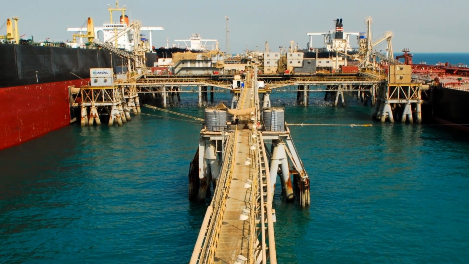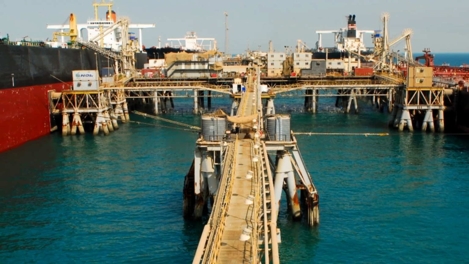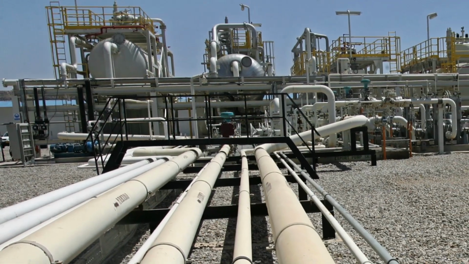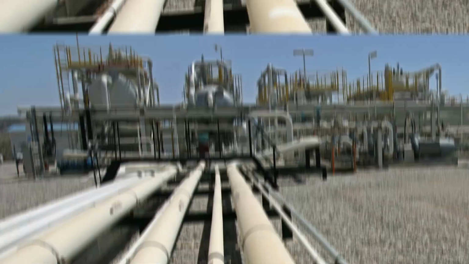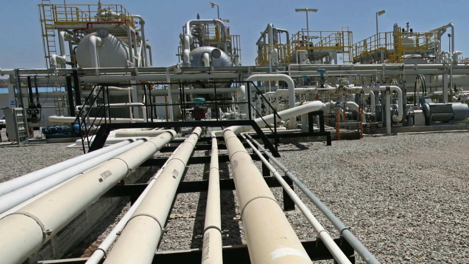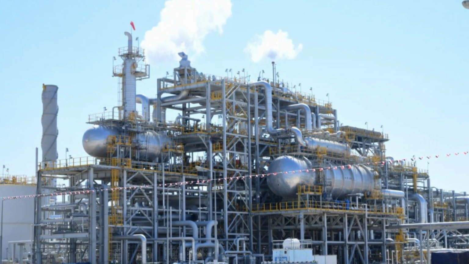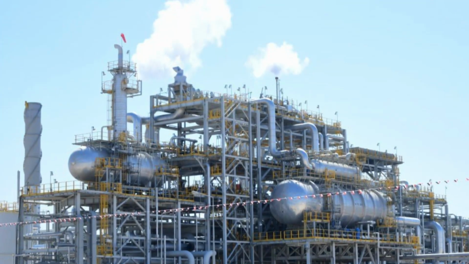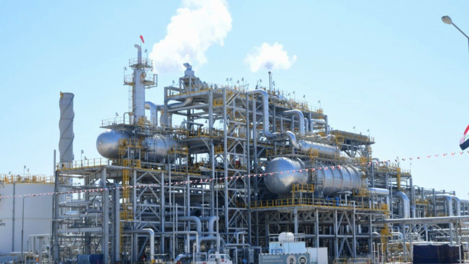Oil dependency. Oil is the backbone of Iraq's economy, accounting for a substantial portion of government revenues and export earnings. The country possesses some of the world's largest proven oil reserves. Iraq's GDP has fluctuated due to volatile oil prices and conflict-related disruptions. The oil sector dominates the economy and significantly influences GDP figures.